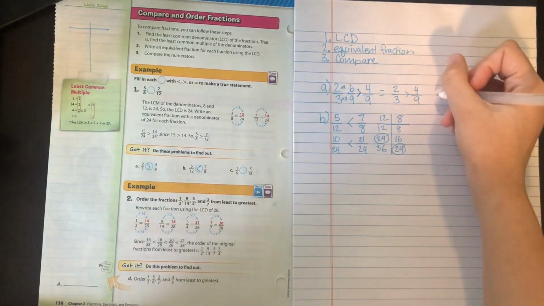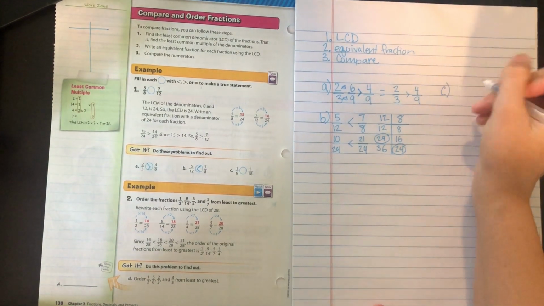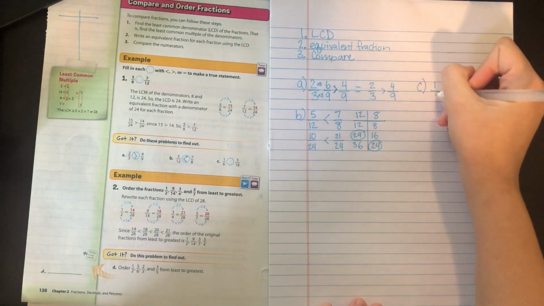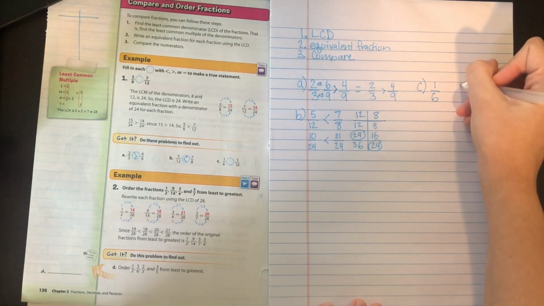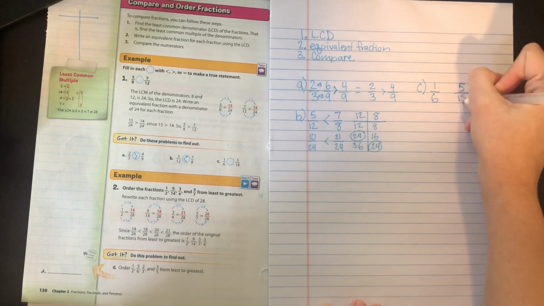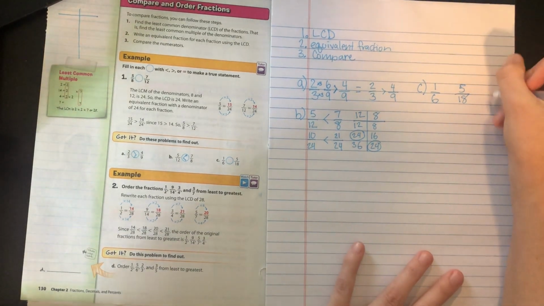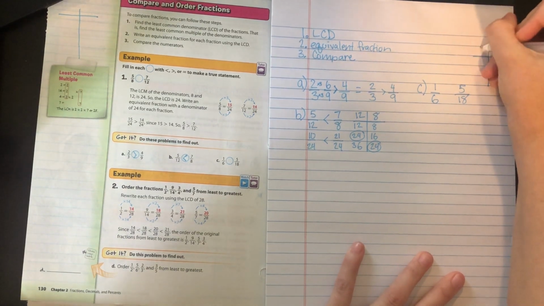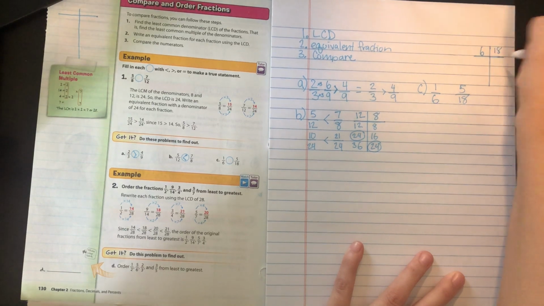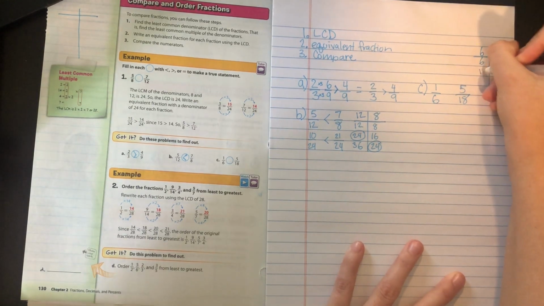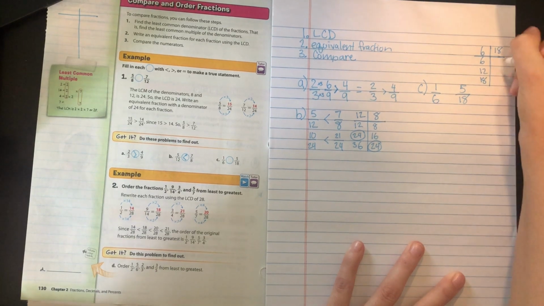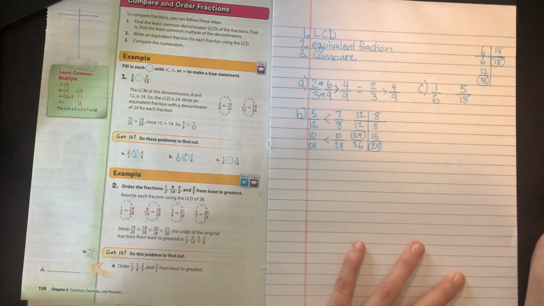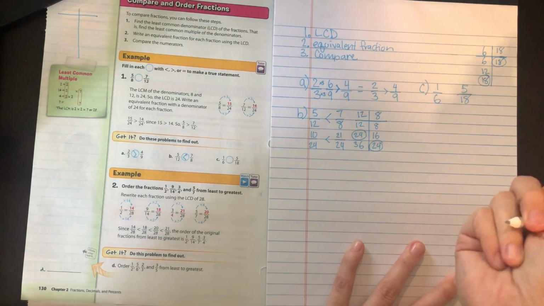And then C, I'm going to do over here, try to conserve some paper space. We have 1/6 compared to 5/18. So again, I'm going to use that T-chart method just to make sure. So I'll have 6 and 18. So I'll have 6, 12, 18. Wait a second. 18 and 18. Now I know 18 is my least common denominator.